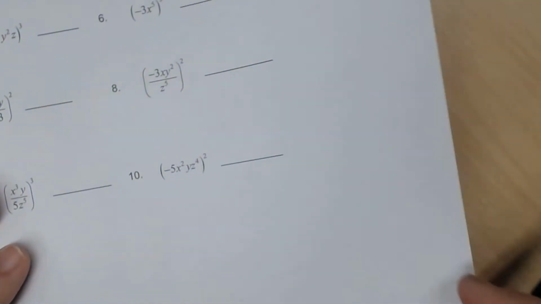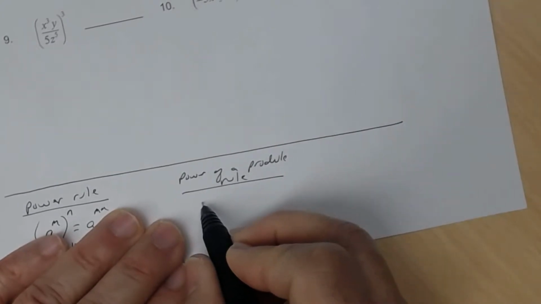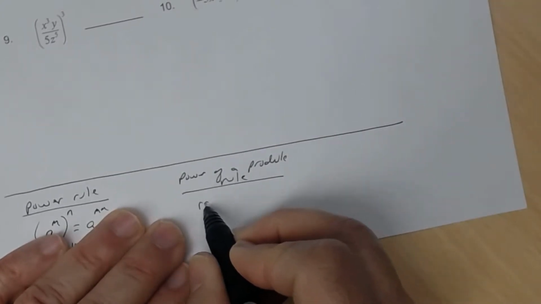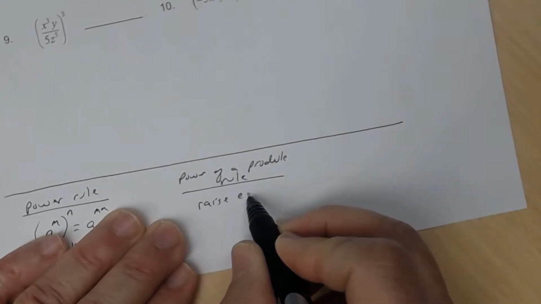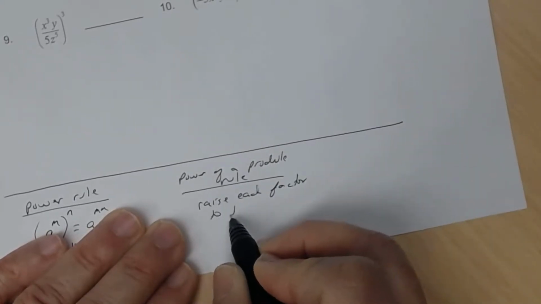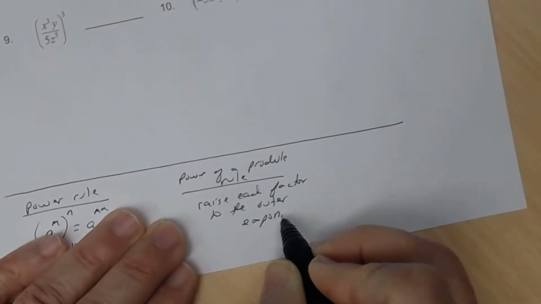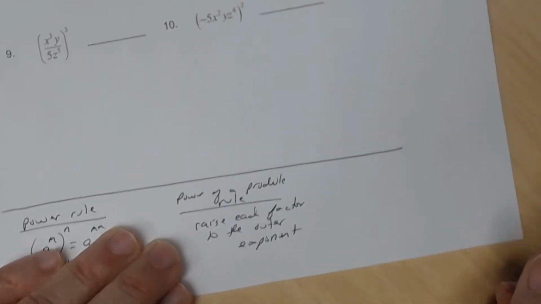All right. So basically, you're going to take each factor. You're going to raise each factor to the outer exponent.